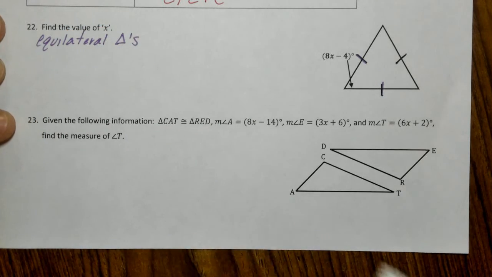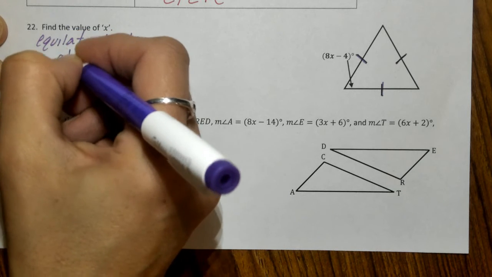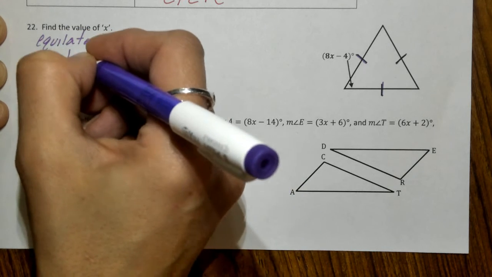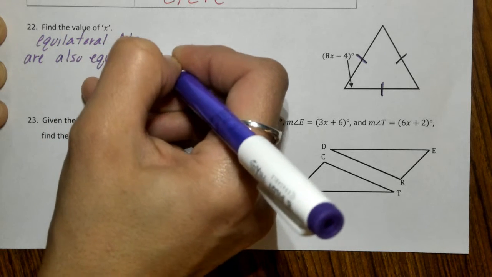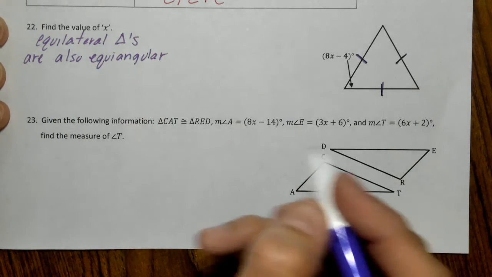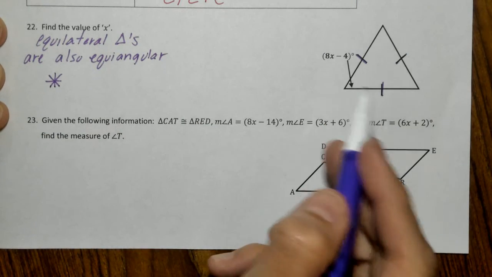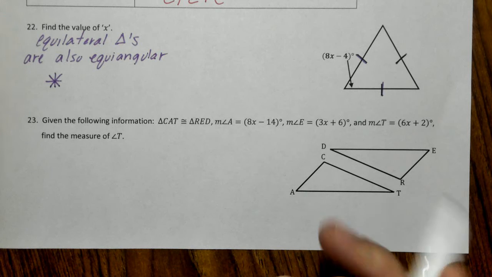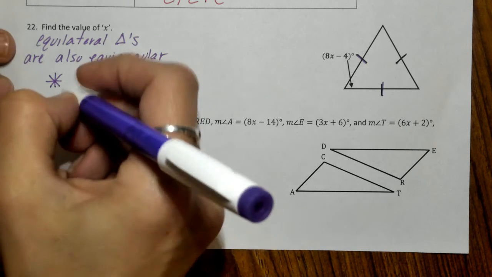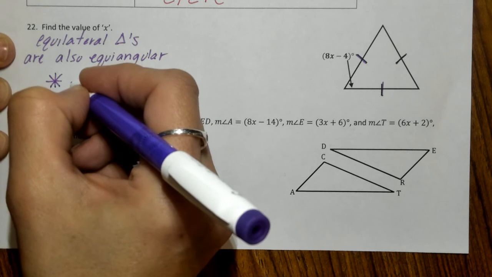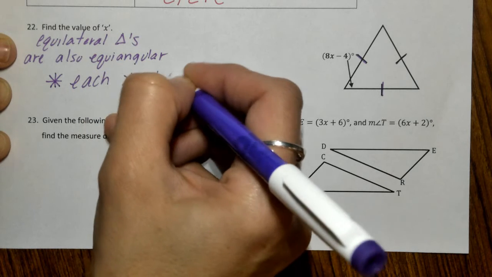classified by the sides are also classified by their angles. They're also equiangular, meaning all three angles are equal. So if all three angles have to add up to 180 degrees, and we have to split that 180 evenly between three different angles, 180 divided by 3, we learned in a previous lesson that each angle equals 60 degrees.